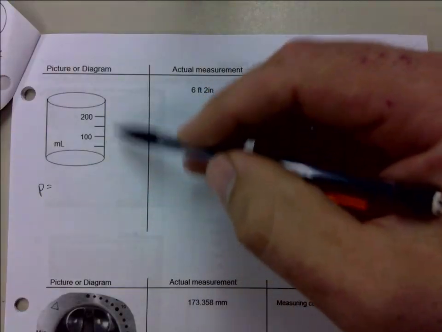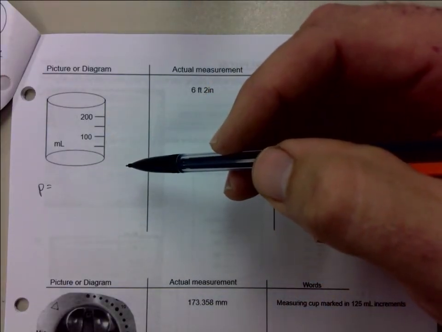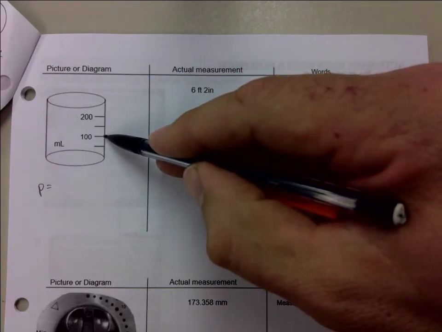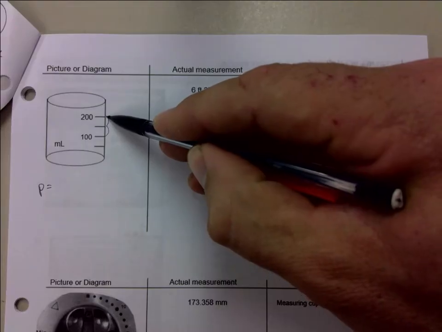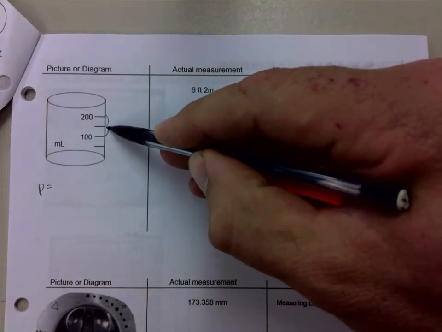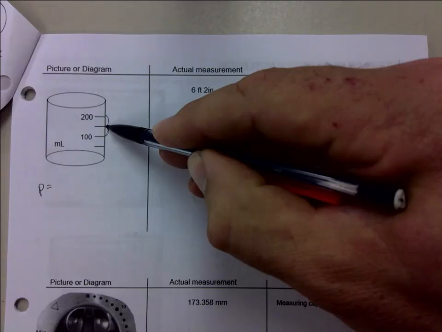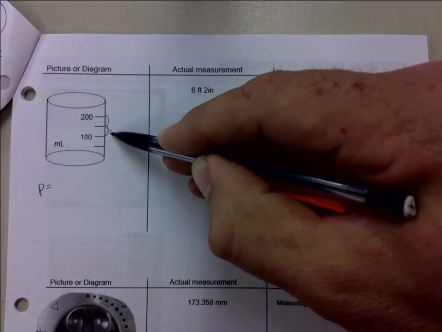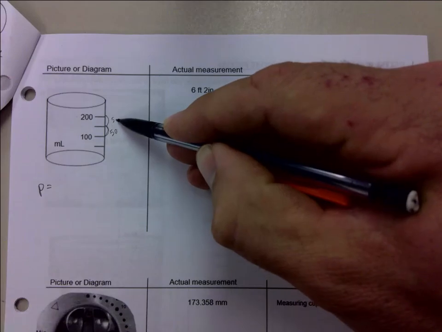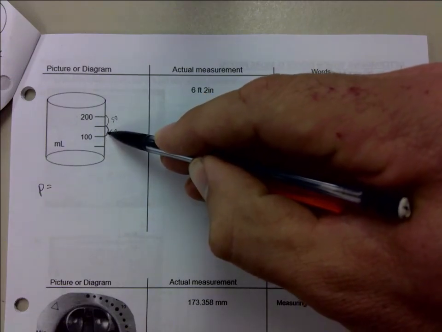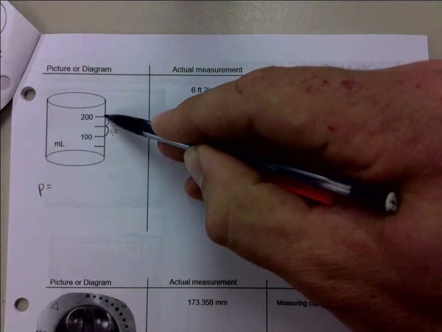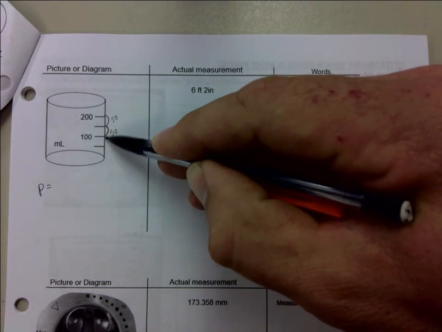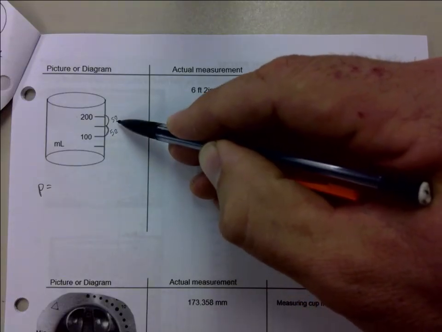What is the precision here? Don't look at the numbers, look at the markings. You said 50? Yeah, because to go from here to here is 50, right? Because that's the only way. The only way to go from 100 to here would be 150, and another 50 would be 200, right? So essentially, 50 is the precision here.